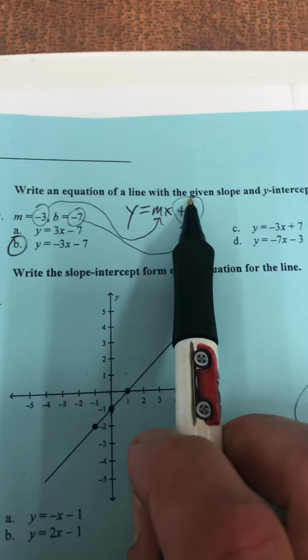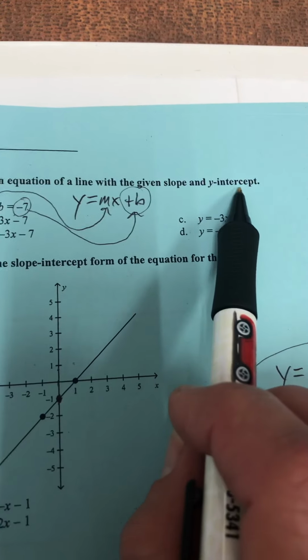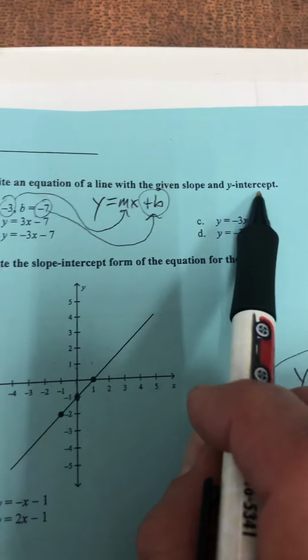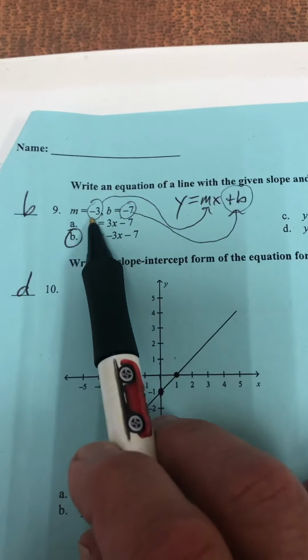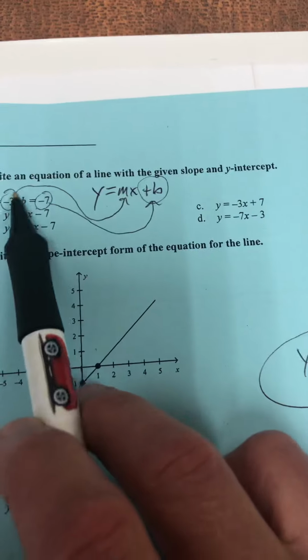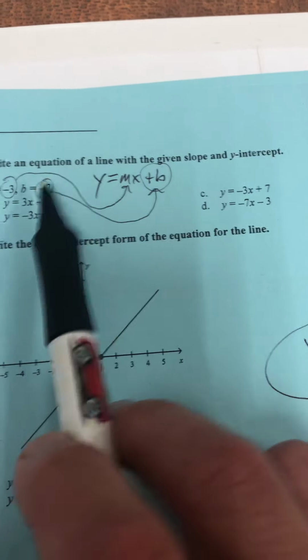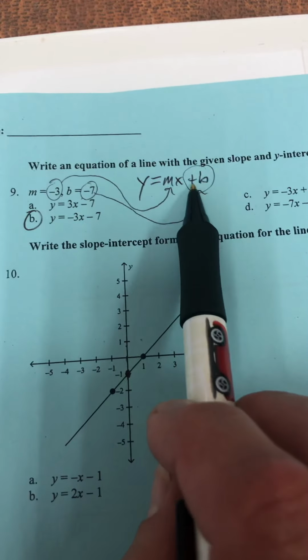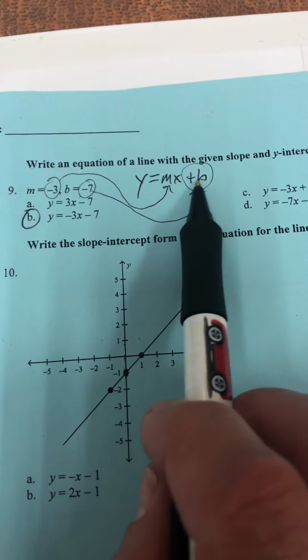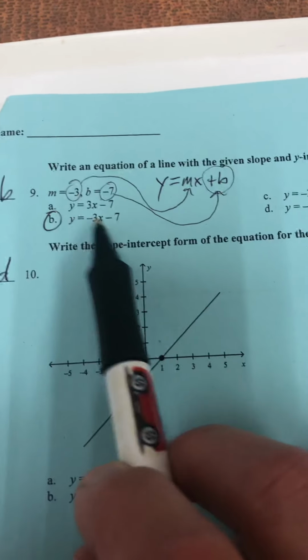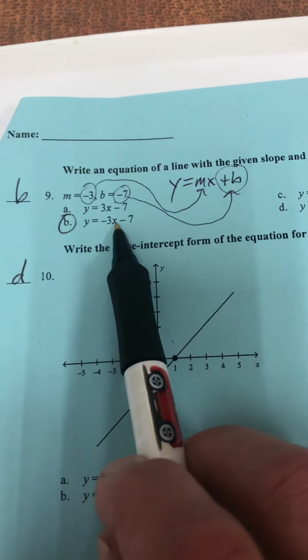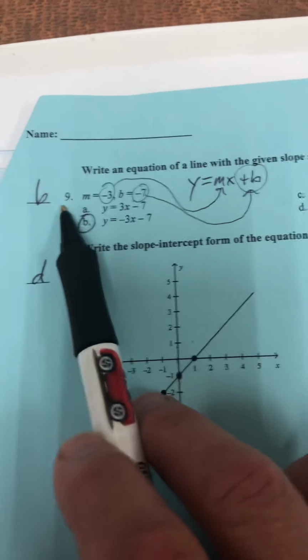Write an equation of a line with a given slope and y-intercept. So you have, here's the slope, here's the y-intercept. So you just plug this in for the m, and you plug this in for the b. So it's not plus b anymore, it's minus 7. So you have a negative slope, so negative 3x and minus 7. That's why B is the right answer.